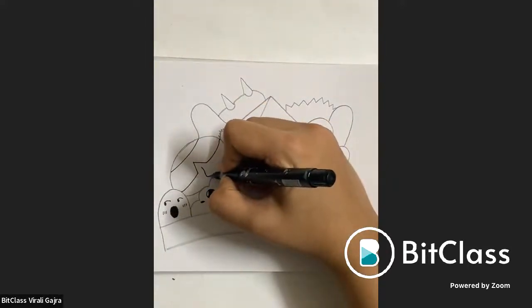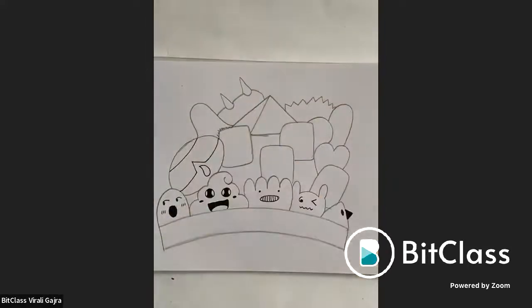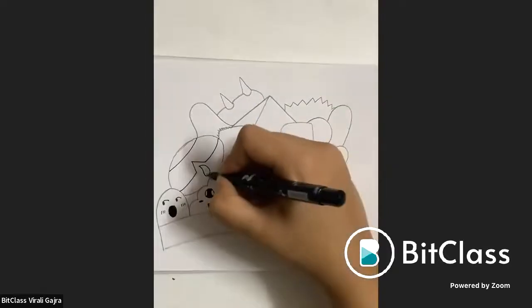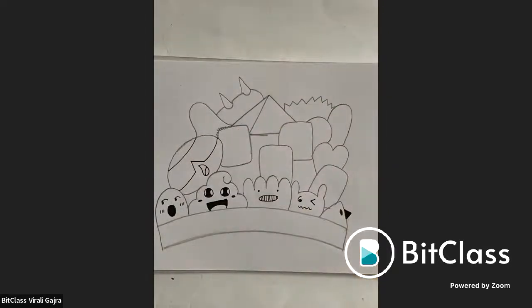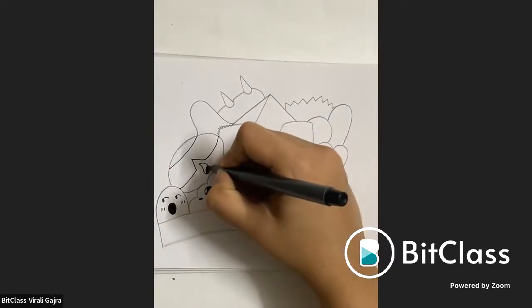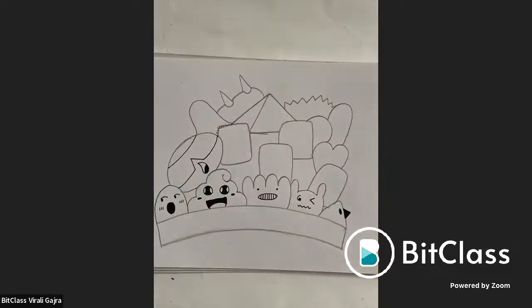Okay, and I'll do one thing. I'll be making a drop shape over here for mouth. And I'll just make a curve over here for tongue. Now I'll do one thing. I will be shading the area inside this tongue. Okay, and we made that big layer, right?